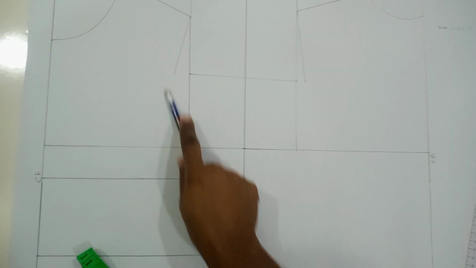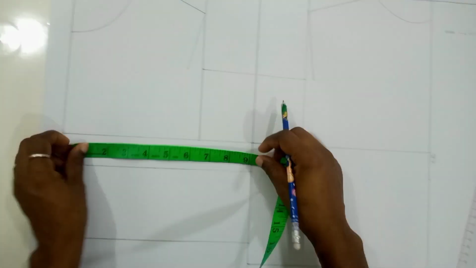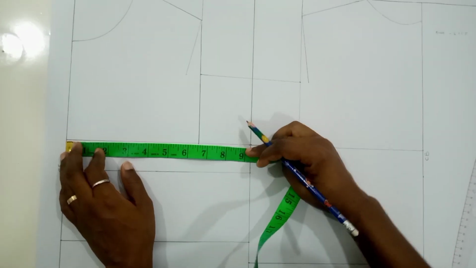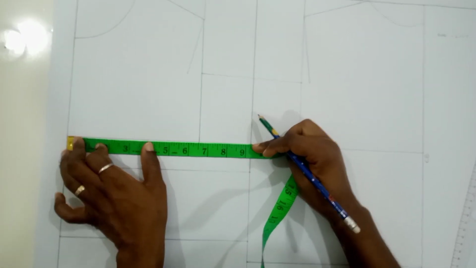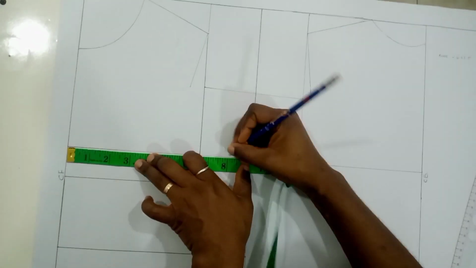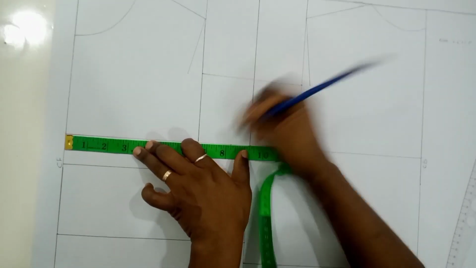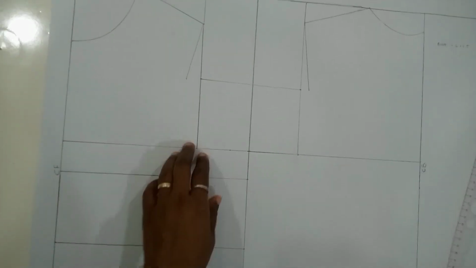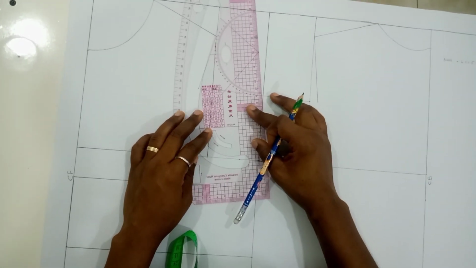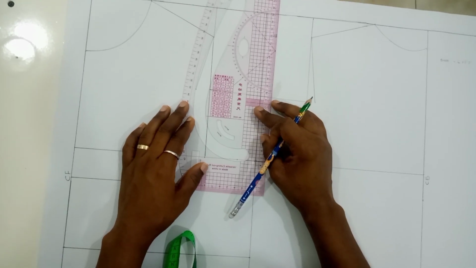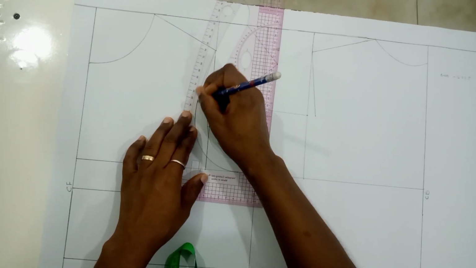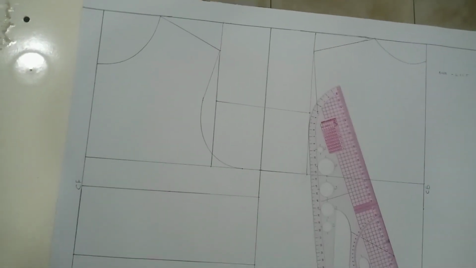Now to complete our armhole, what you just do is your bust measurement, and our bust measurement is 33. 33 divided by 4 will give us 8.25. Now you enter your 8.25 there, and then with your curve, just try to finish up the armhole like so. So you have it there.